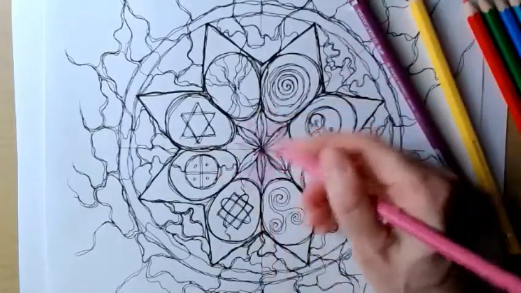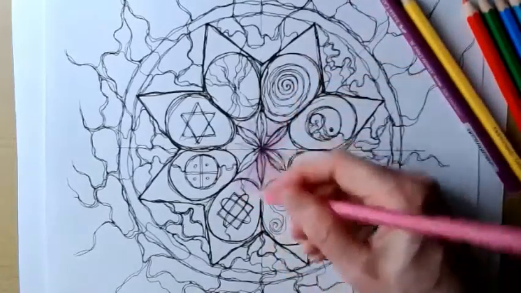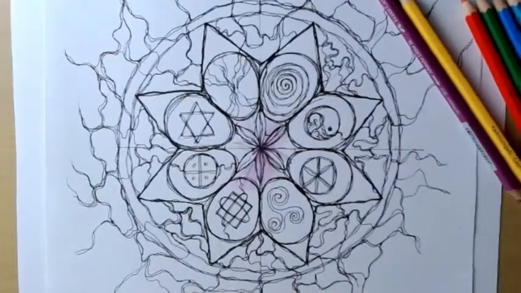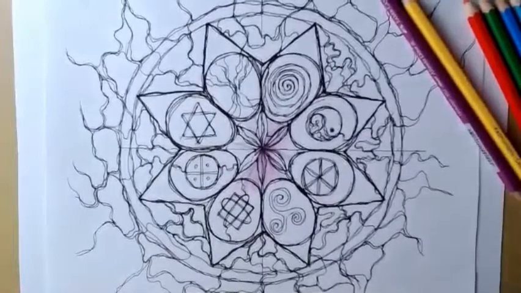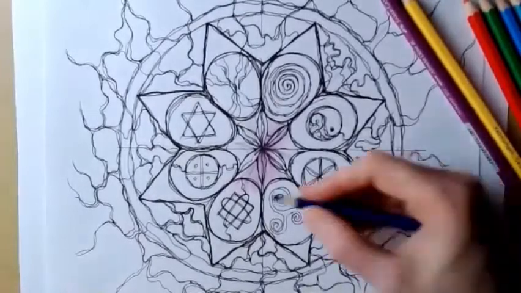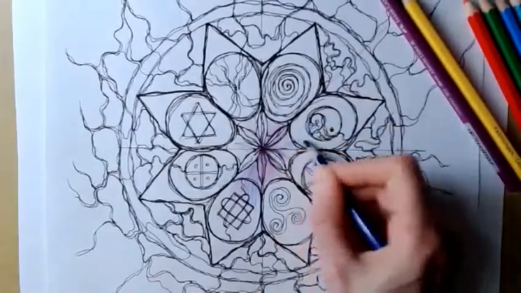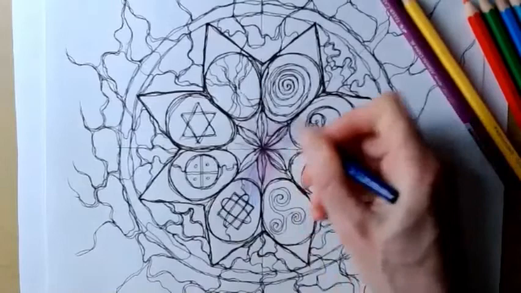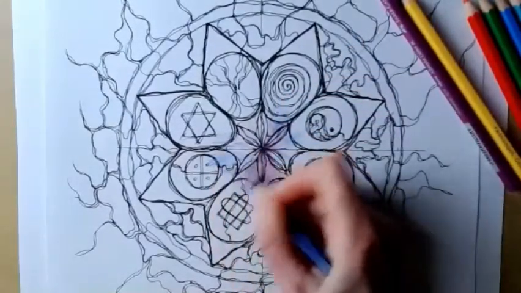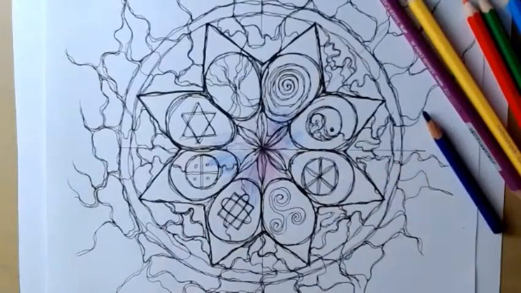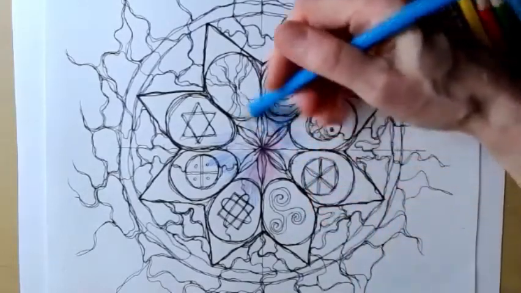Lighter color. Just indicate these colors. Now with a dark blue continues. And then changing to a light blue. It's a level of throat, Vishuddha chakra.